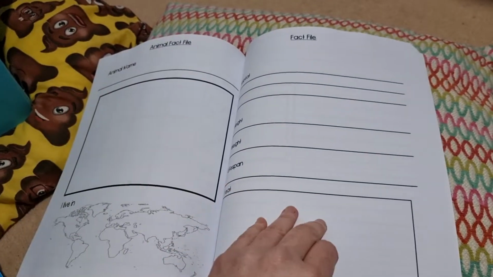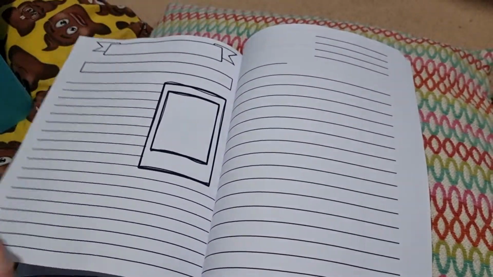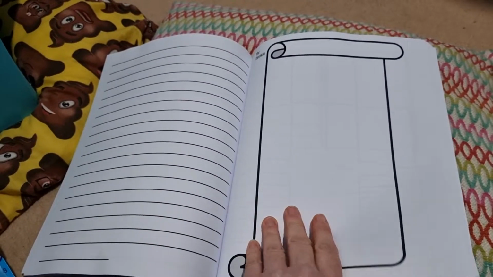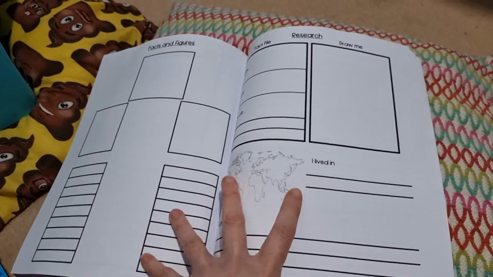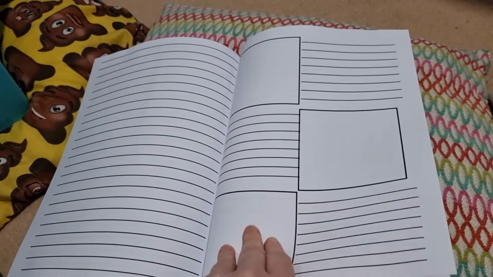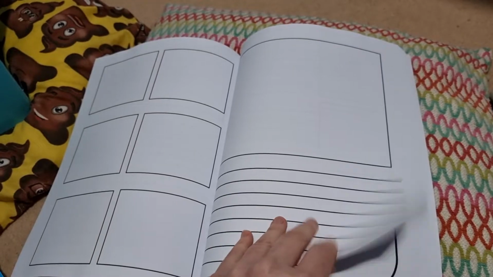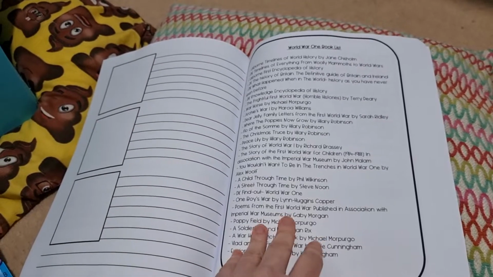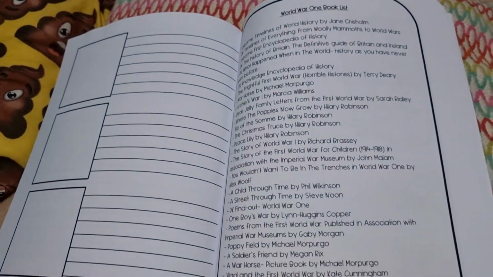We've got a roll of story in this one again, an animal fact file, a newspaper article template, a letter writing template, a recipe, facts and figures, another research page if you'd like them to research anybody else, and there's some blank templates so they can choose to note whatever they like for those. Okay, and the last one I'll show you is World War I.